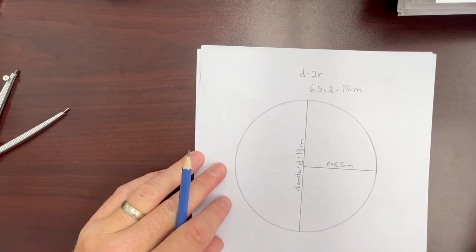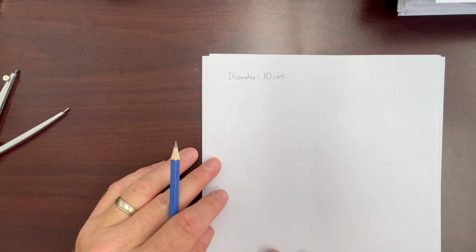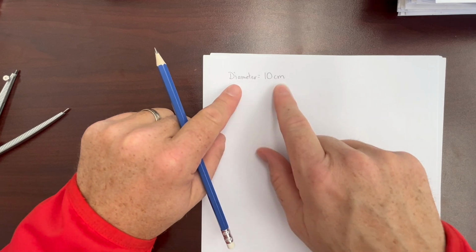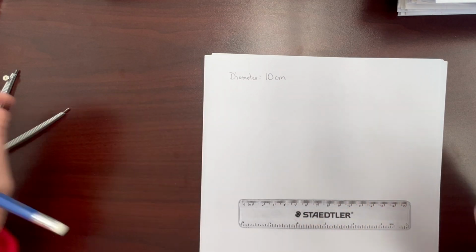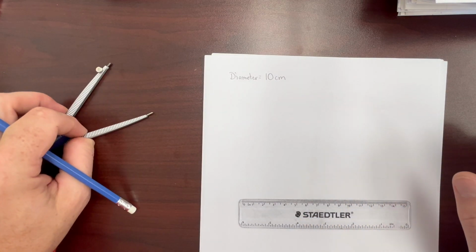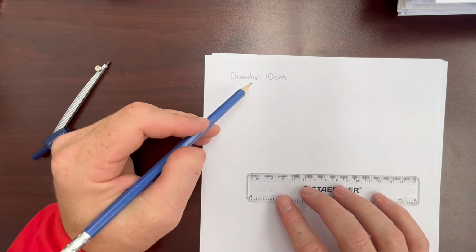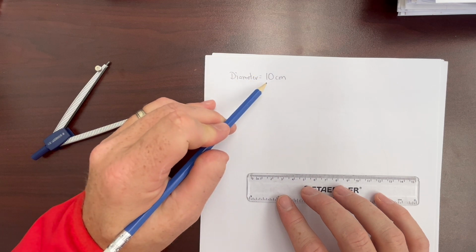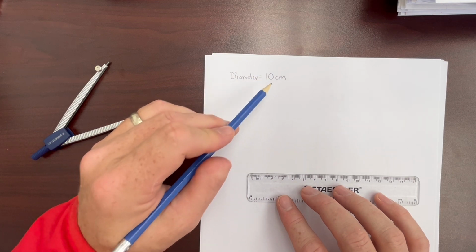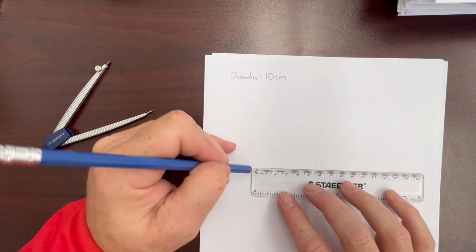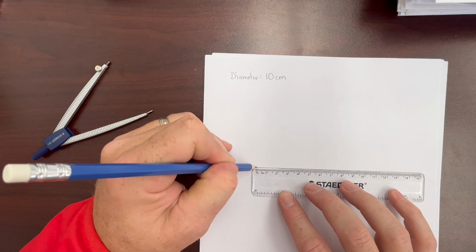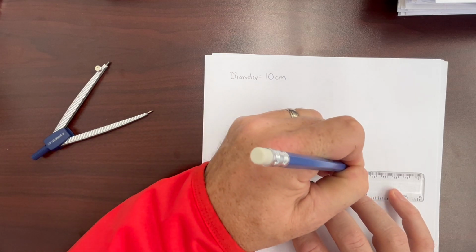Okay, so with that in mind, let's do one where we're given the diameter. So this one wants a circle with a diameter of 10. So again, what measurement do we need to know to do a circle with the compass? We need to know the radius. The radius is half of the diameter. So the radius is going to be 5 centimeters. But to do this, I need to draw my 10 centimeter line. So there's a 10 centimeter line.